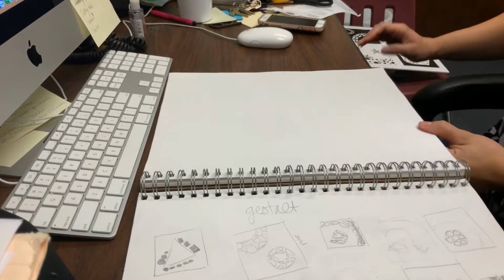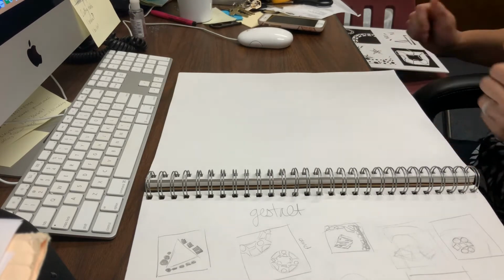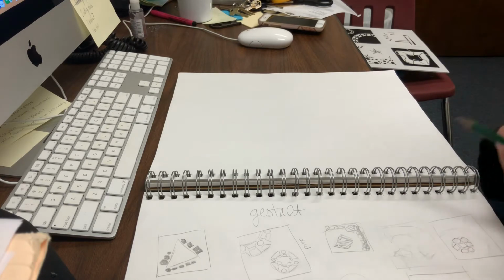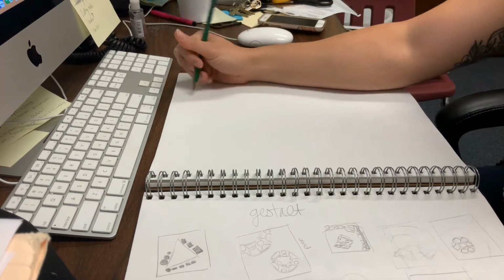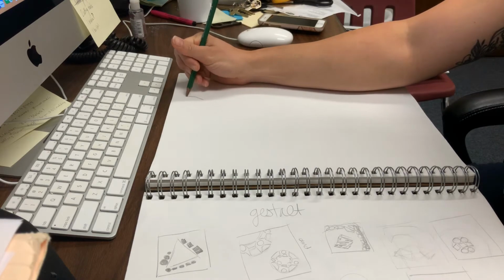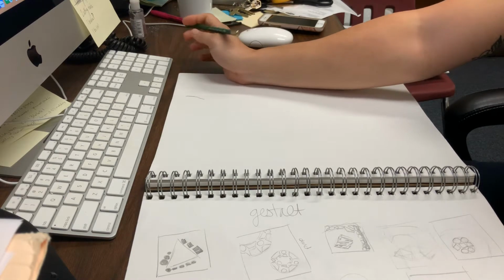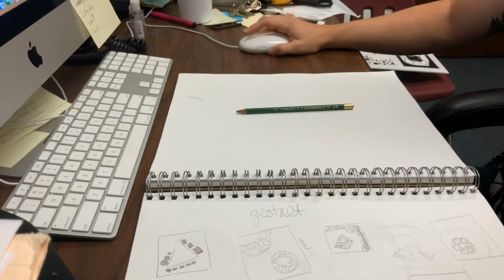Alright, I'm going to talk about the Gestalt project. Remember, you're going to do this project through cut paper. So whenever you're coming up with these designs, remember that you're actually going to have to cut out these shapes. So really skinny lines are going to be challenging. It doesn't mean you can't do them, it just means it's going to be hard.